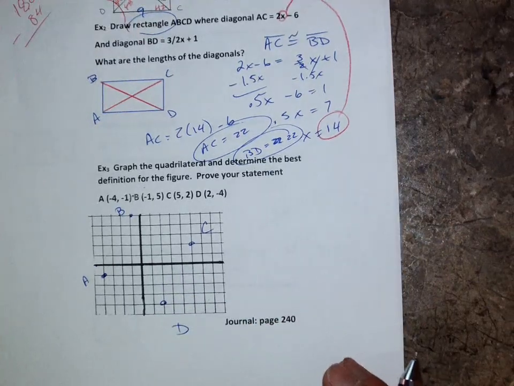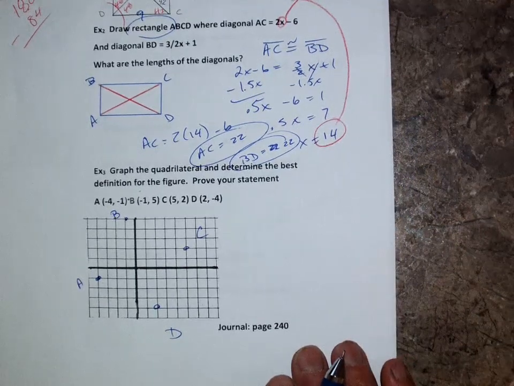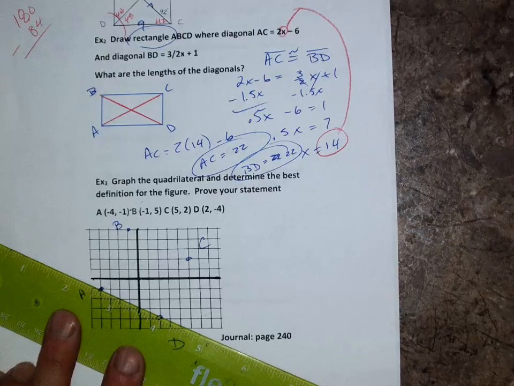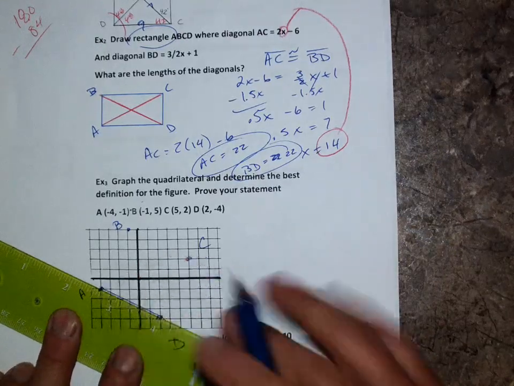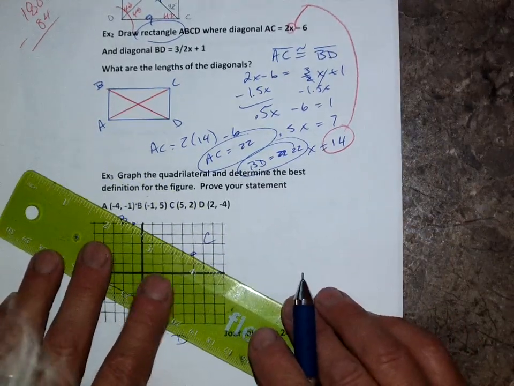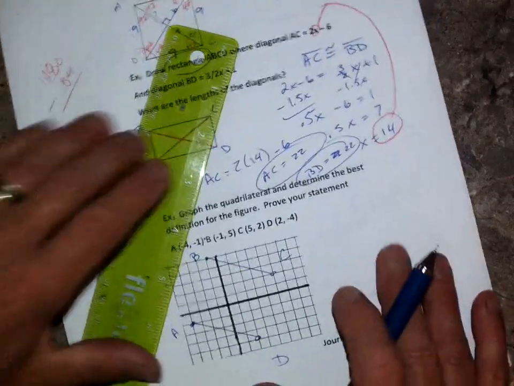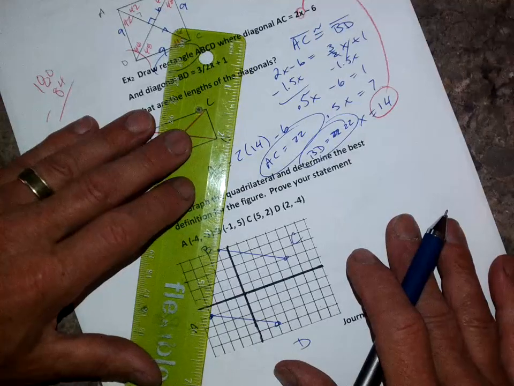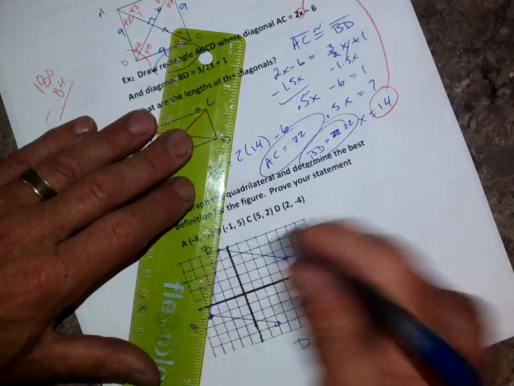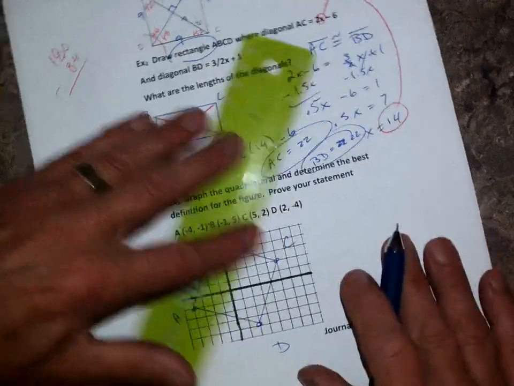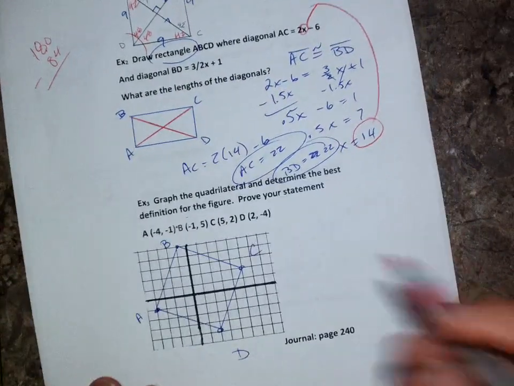You know, it looks like it might be a square, it might be a rectangle, but let's double check some things, okay? So first of all, the first thing I'm going to do is check for slopes, okay? Because if the slopes aren't the same, then it's none of the above. I want to see what it is. Sure looks like it might be a square. Most specific. But first, let me check slopes, okay? So slopes.